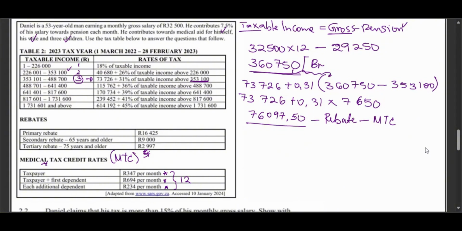So the first 2 people share the same amount: the taxpayer plus the first dependent. So I will use this one here. That means it's 694. You might ask yourself why I'm using this one: because it's a combination of these two, the taxpayer and the first dependent. So if two people have already been taken, how many are remaining? We're remaining with 3. 3 times this other part here, each additional dependent. So there are 3 additional dependents, which is multiplied by this much.